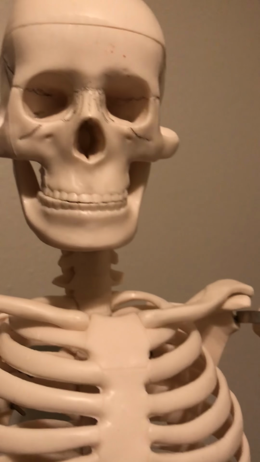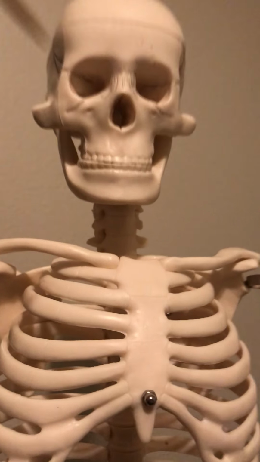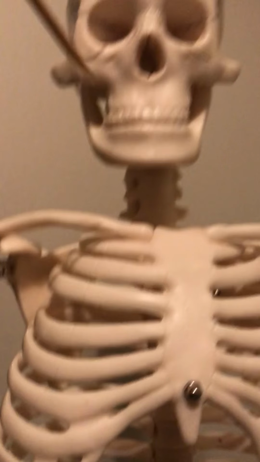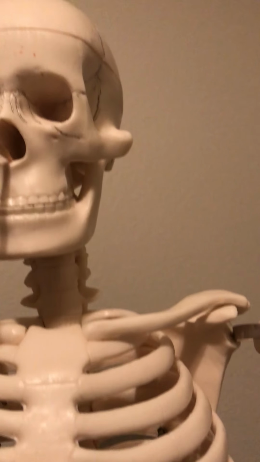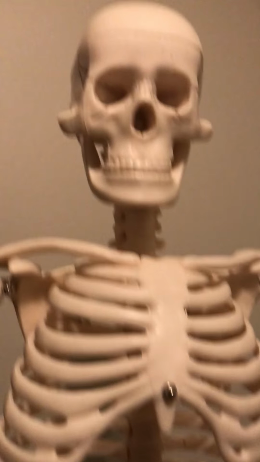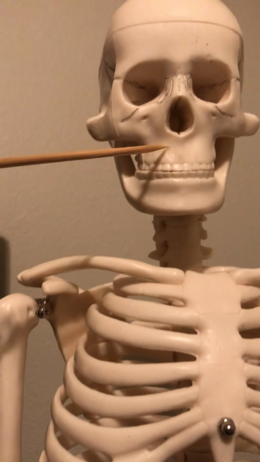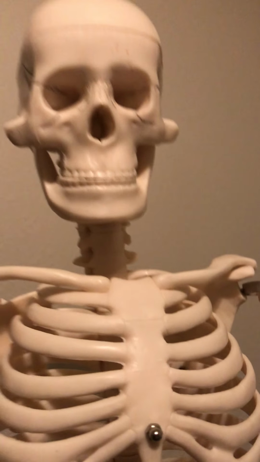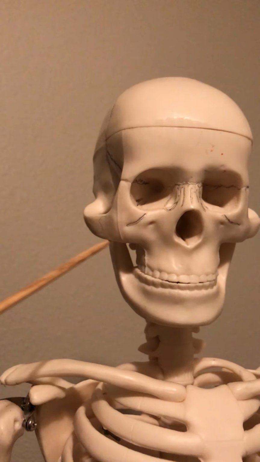Now after that is a vomer, which is pretty much the middle part, right here, middle part of the nasal cavity, right there. After that is maxilla, which is pretty much the upper jaw bone. That's the maxilla. The zygomatic is right here.